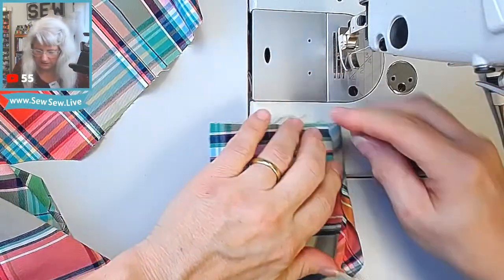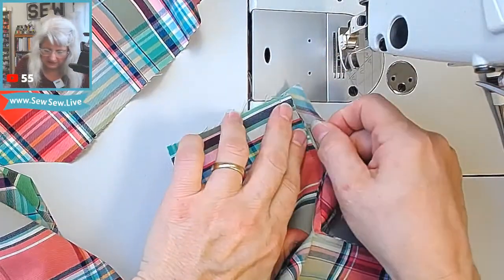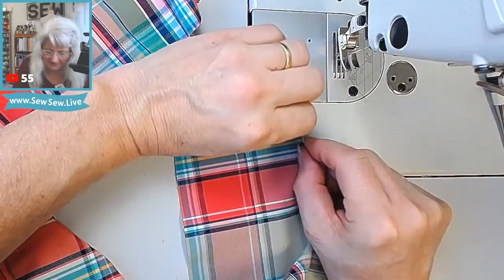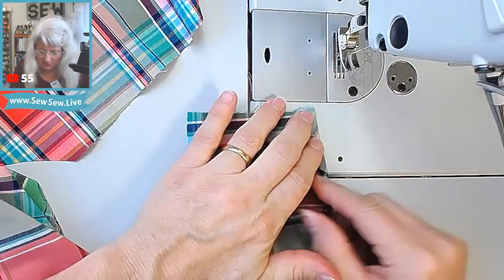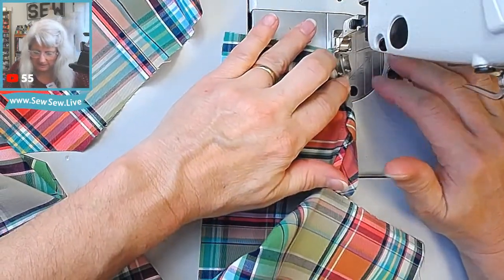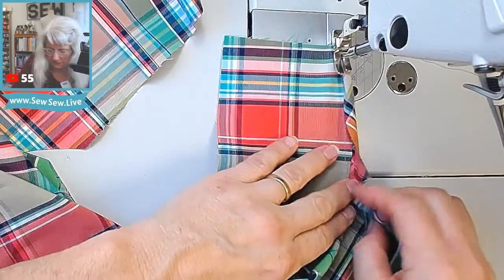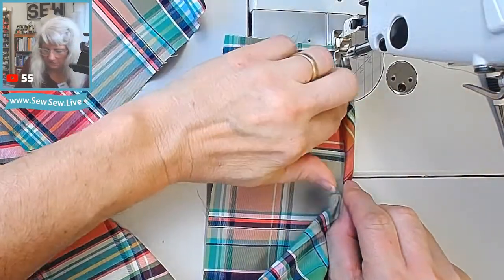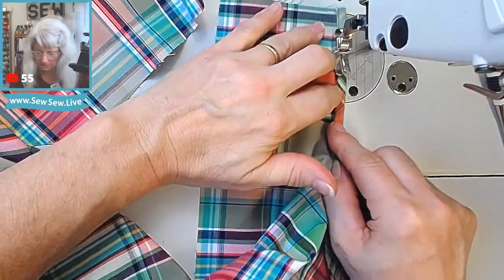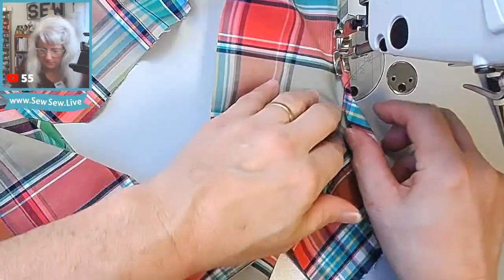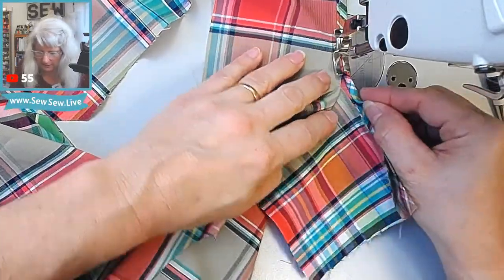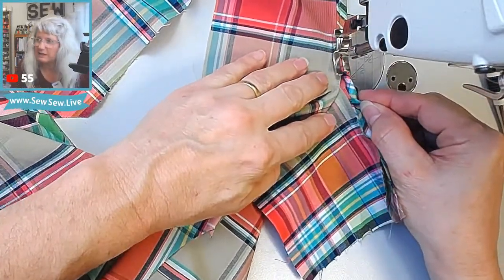Okay. My seam allowance wasn't very consistent over here, so my placket's very narrow. They really didn't give you a whole lot to work with there. But it'll be a nice finish. So just fold it up to that edge. You can see I'm wiggling this back and forth.